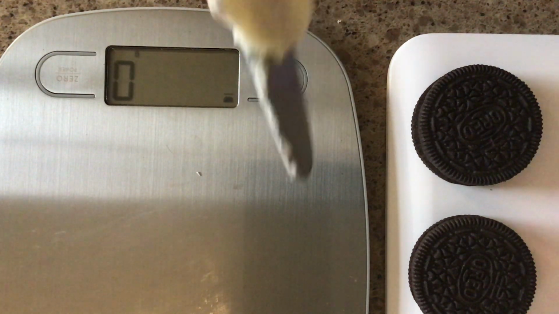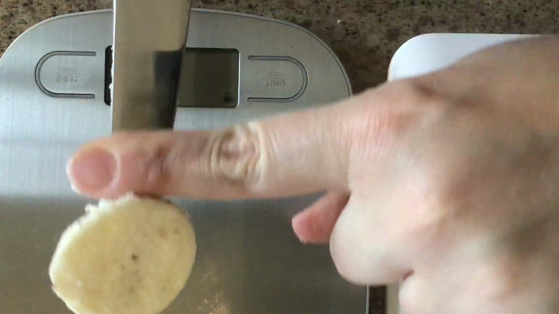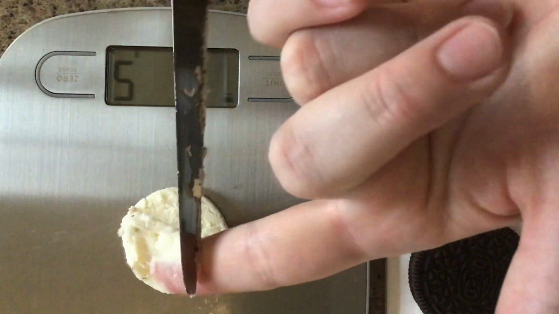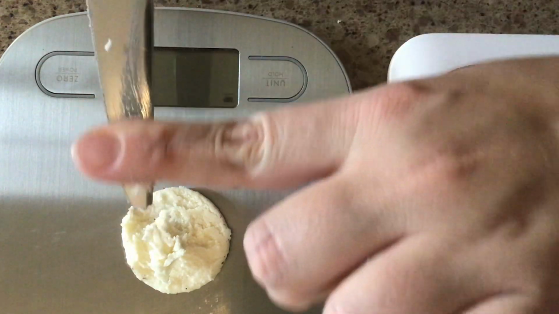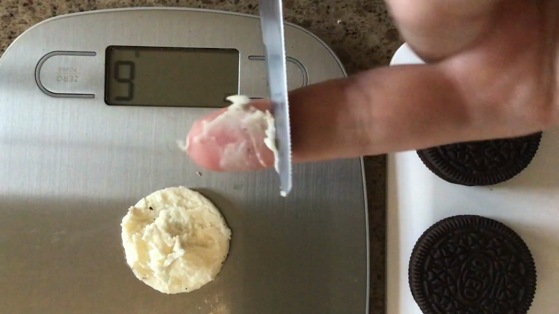Okay. All right. And I need some of the leftover filling. But we shall see if quantitatively we also get similar.